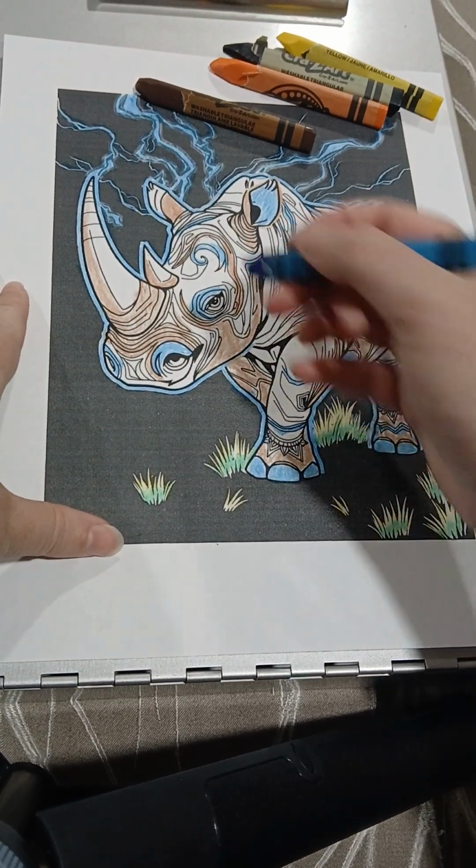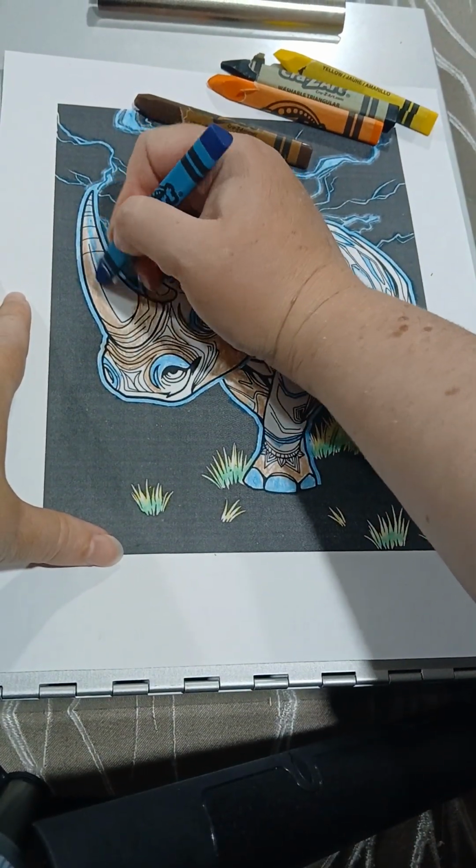Okay, actually, I changed my mind about this horn, and I'm going to add some blue to it.